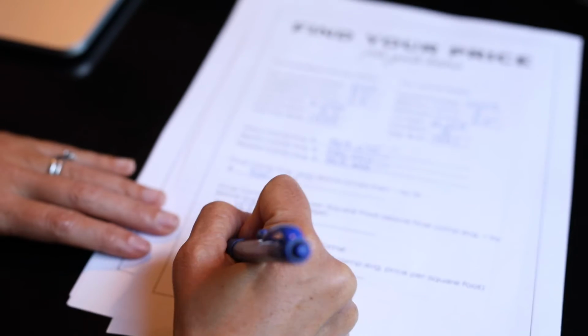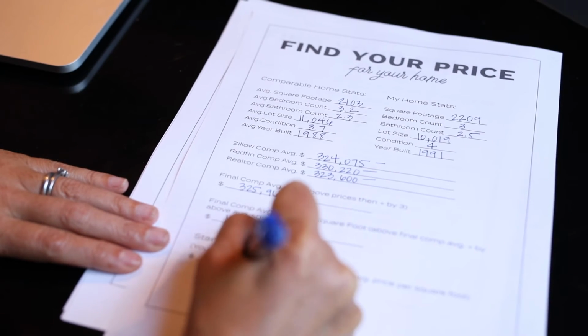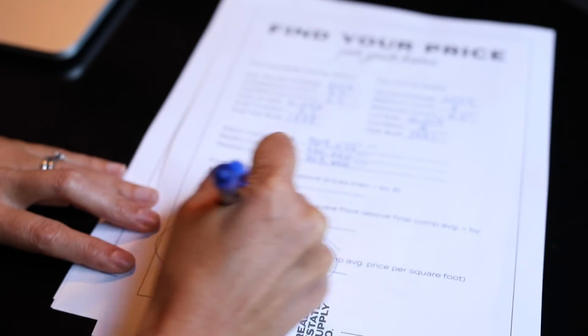If I'm not in a rush and the time of year is perfect, I might go on the high side, pushing the price and list at $375,000 or maybe even $380,000 if the market is appreciating. If I know I need to sell quickly and I want to get it done, then I'm going to list at $345,000. This piece is so important, so don't rush it. Take your time and get this right.